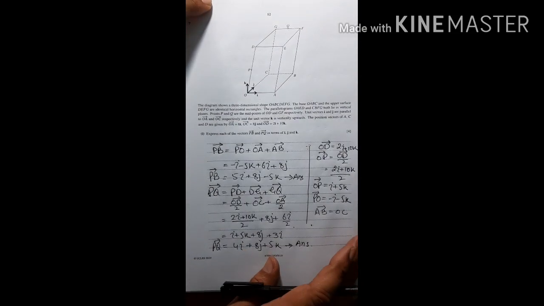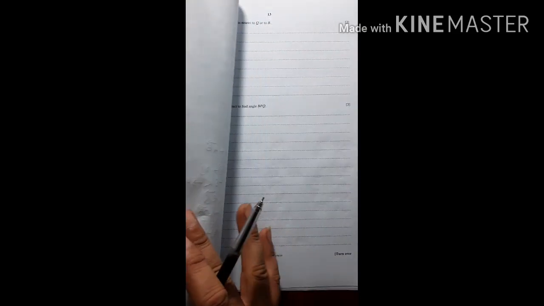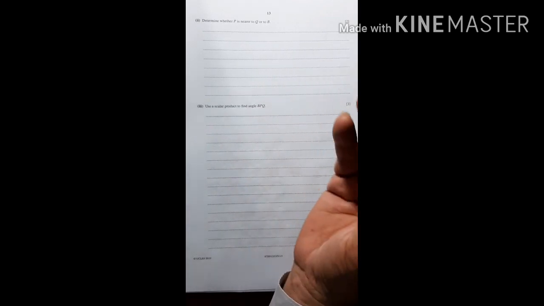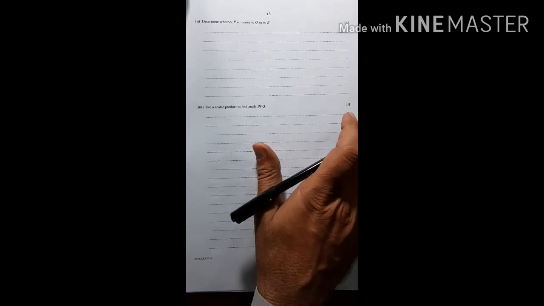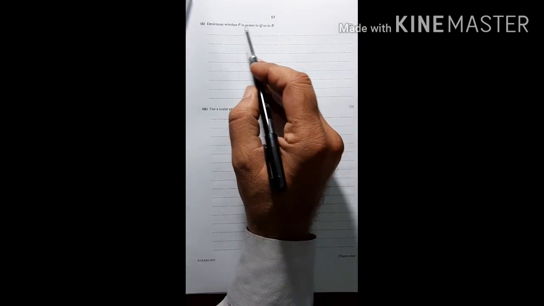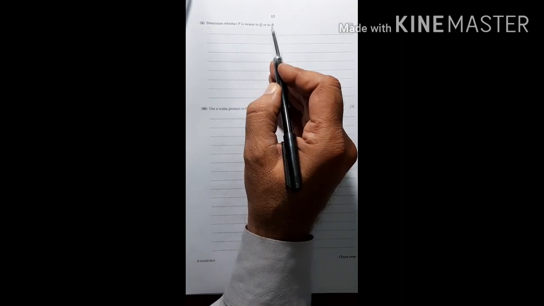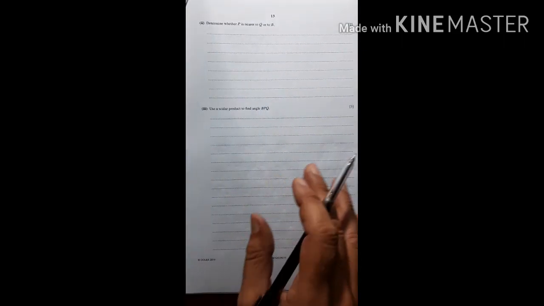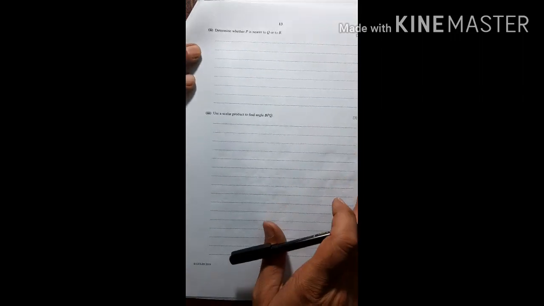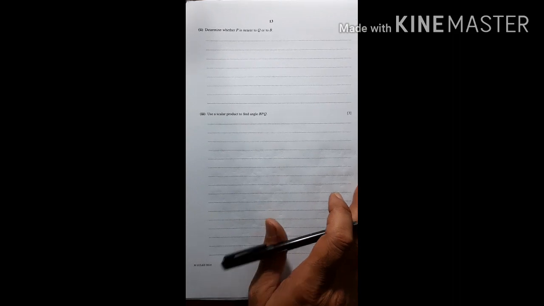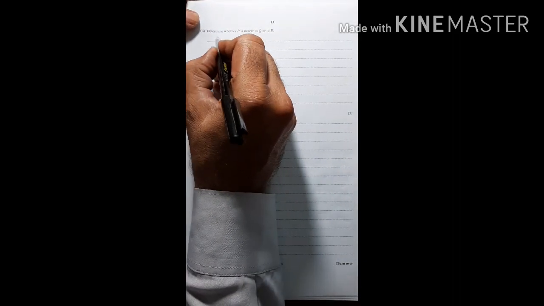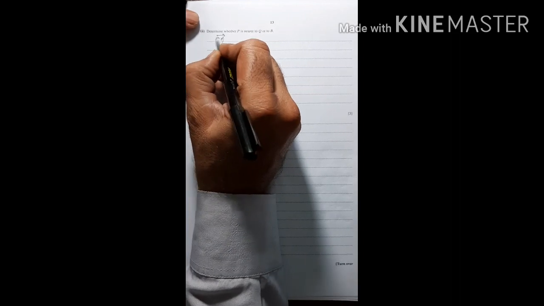Now, the second part is determine whether P is near to Q or to B. So for this, we need to find the distance of P from Q and the distance of P from B. So for this purpose, I need both distances. First of all, distance of PQ, which is the magnitude of PQ vector.